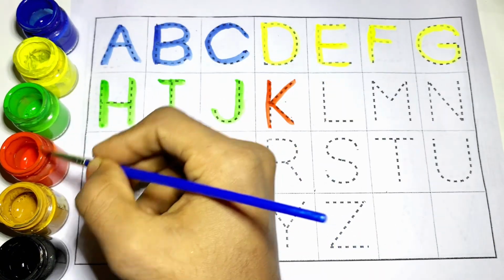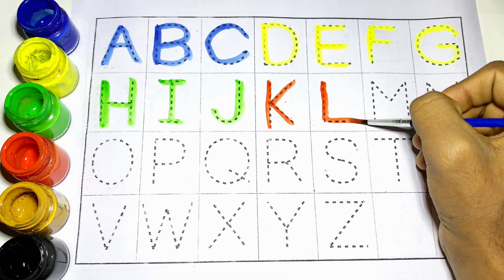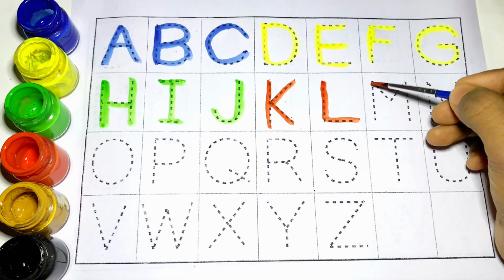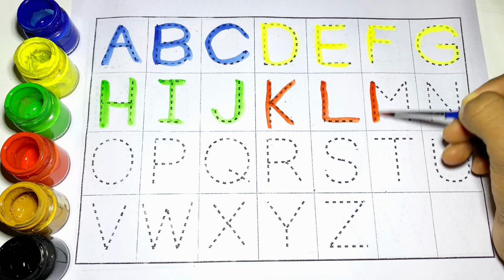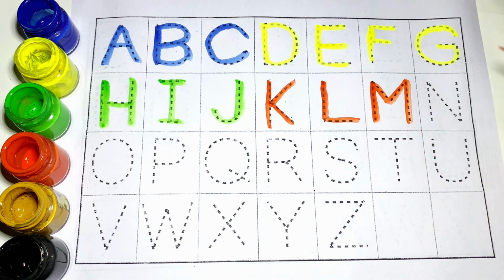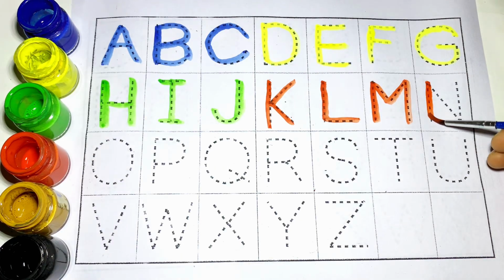Kids, again use red color and draw L. L is for lion. L is for lemon. M. M is for moon. M is for mango. Kids, again use red color and draw N. N is for nose. N is for nest.